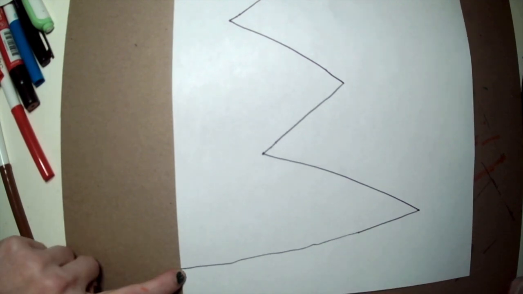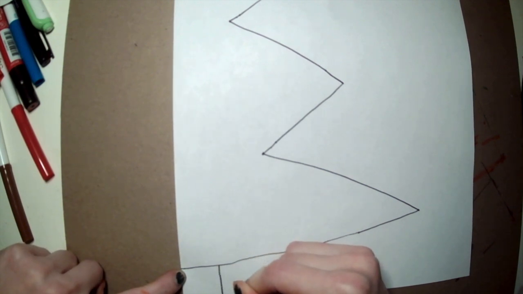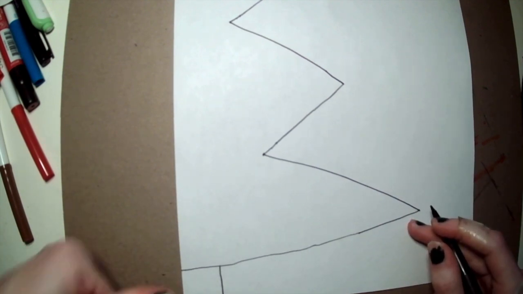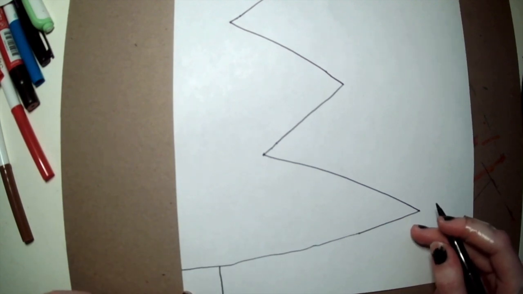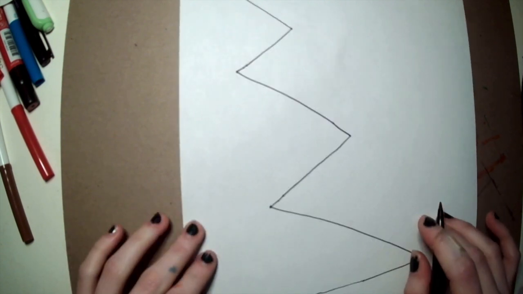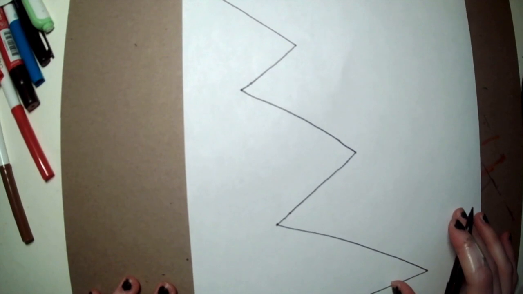Find the bottom of your tree, and you're going to draw a straight line a little bit away from the edge of your paper. So draw your straight line maybe about half a finger away from the edge of your paper. This is going to be the stump of your tree. Awesome. Now that you have your Christmas tree finished, it's time to decorate.